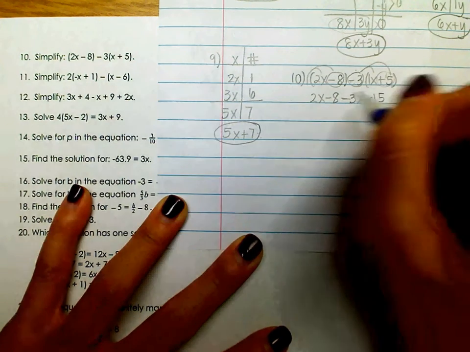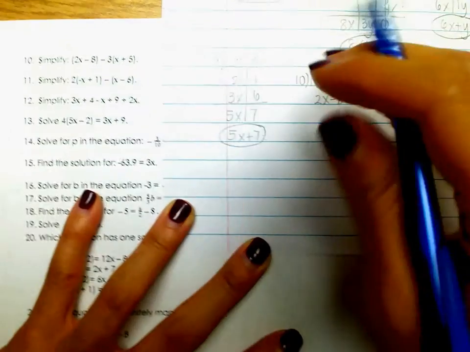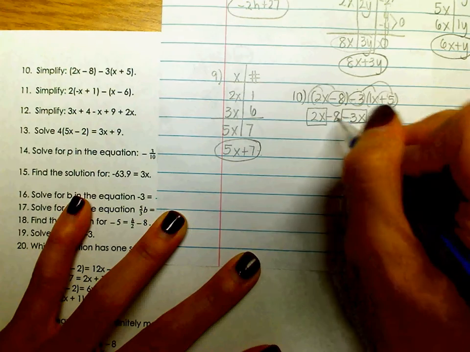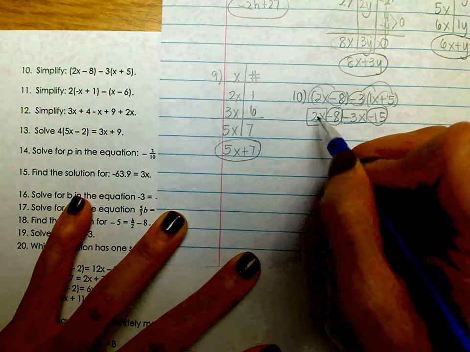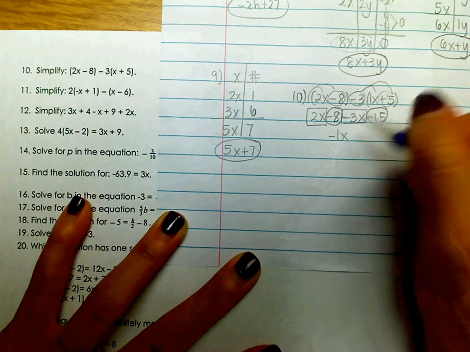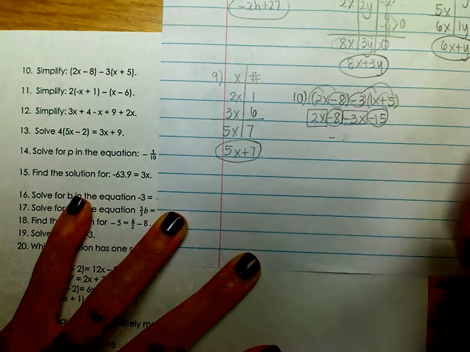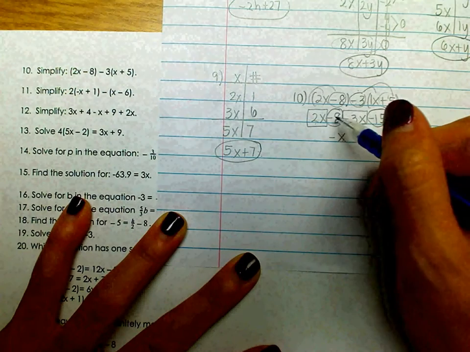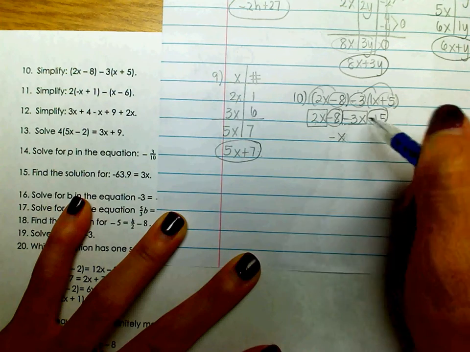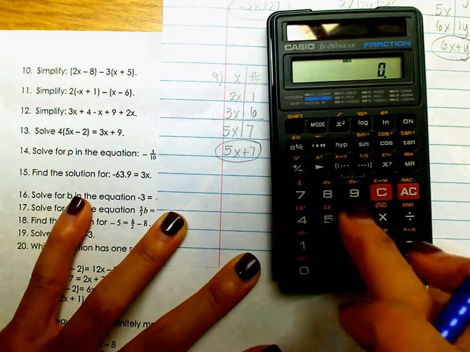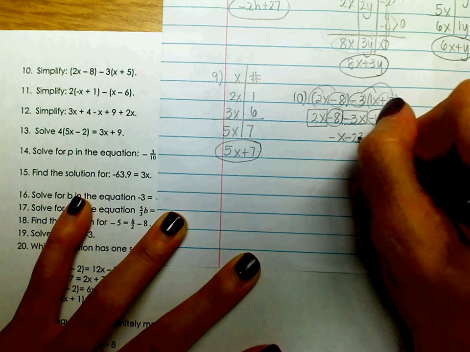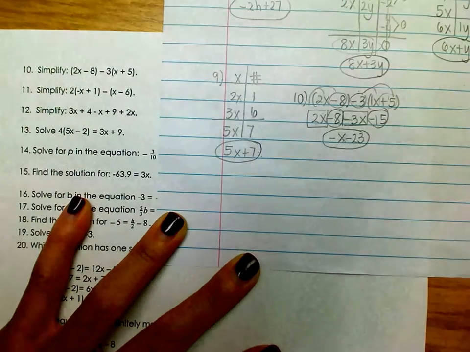We're not done, because simplify means you need to put all like terms together as well. So combine like terms, that is. 2x plus a negative 3x, or 2x minus 3x, is negative 1x, but I will leave the 1 invisible, so it'll just be negative x. Then same signs, add and keep, so negative 8 minus 15, or negative 8 plus negative 15, is minus 23. Can't combine these terms, so that is done.